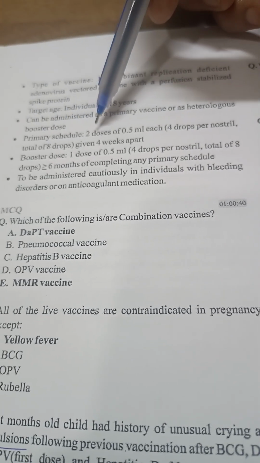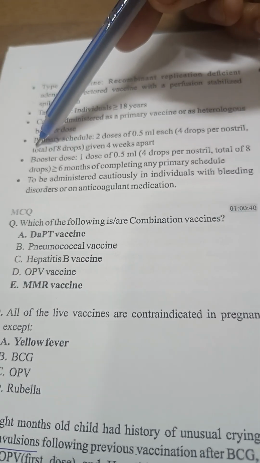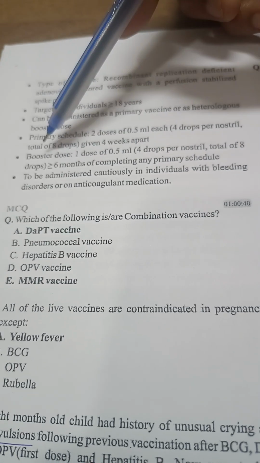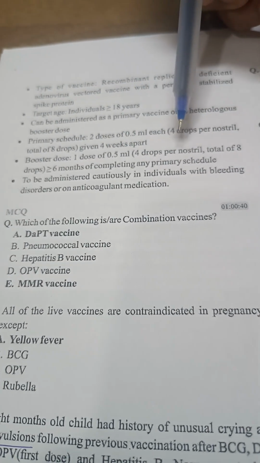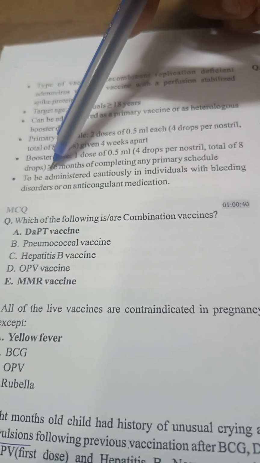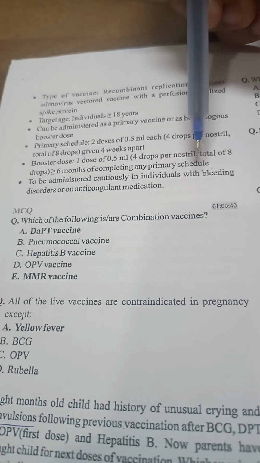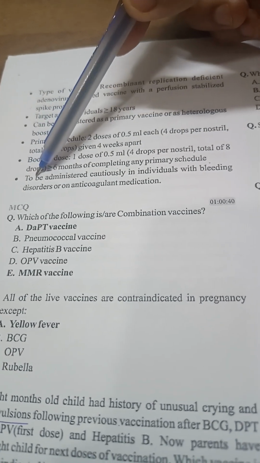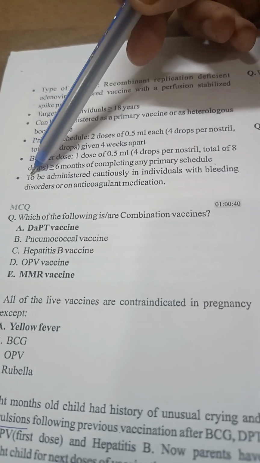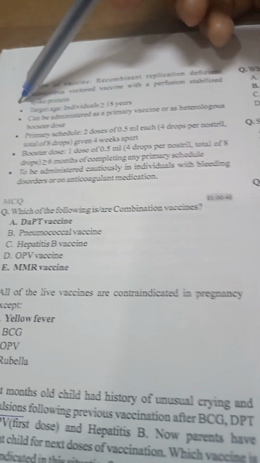Primary schedule: 2 doses of 0.5 ml each, 4 drops per nostril, total of 8 drops, given 4 weeks apart. Booster dose: 1 dose of 0.5 ml, 4 drops per nostril, total of 8 drops, greater than 6 months after completing any primary schedule. To be administered cautiously in individuals with bleeding disorders or on anticoagulant medications.